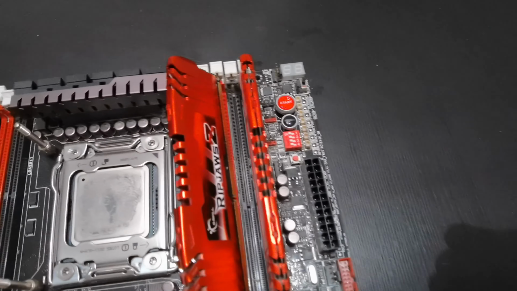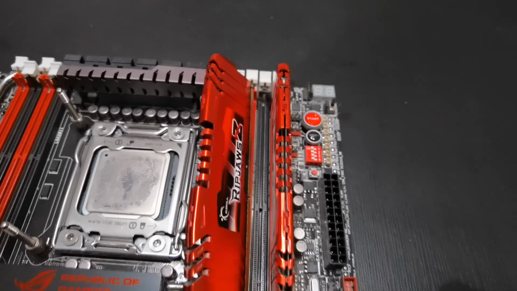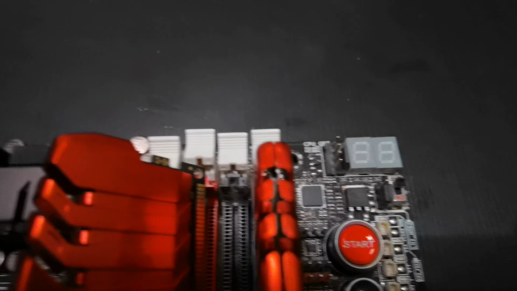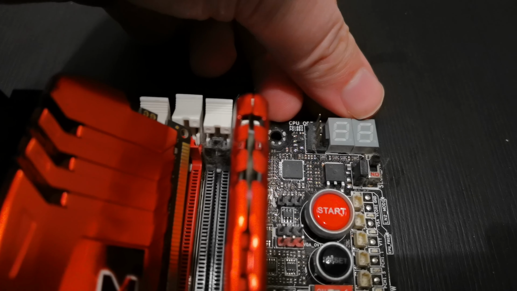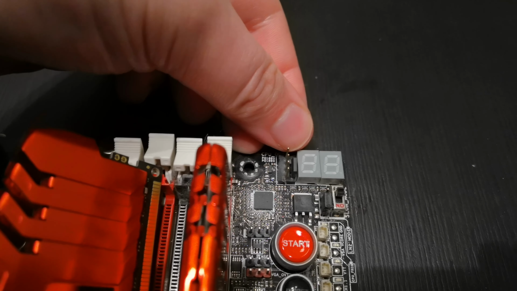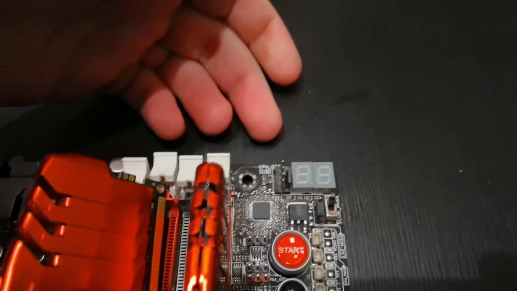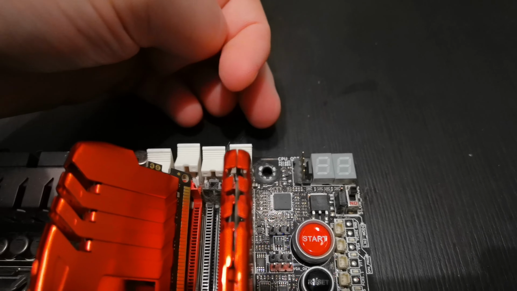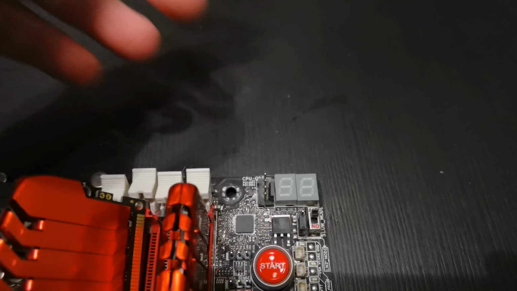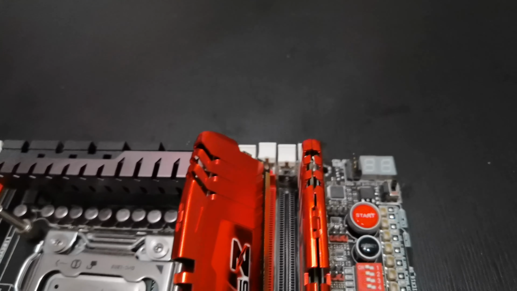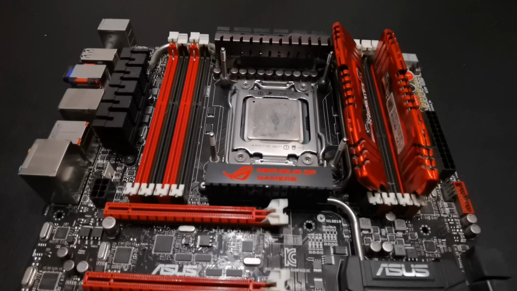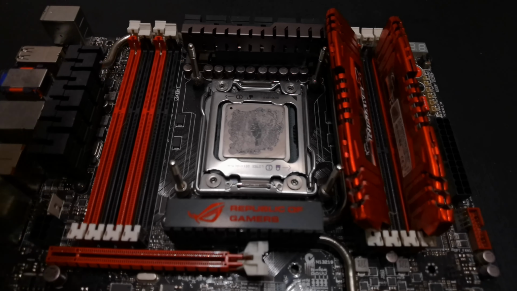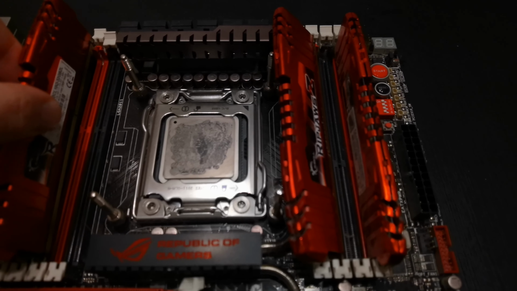This motherboard is a bit more advanced motherboard from back then. It was showing codes on this thing. The codes were basically saying what was wrong with the boot ups, which was really useful, but a lot of motherboards don't have this anymore. So just keep in mind, you have to pay a lot of money to get a motherboard with this feature.